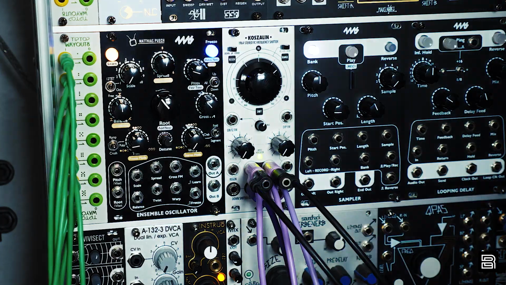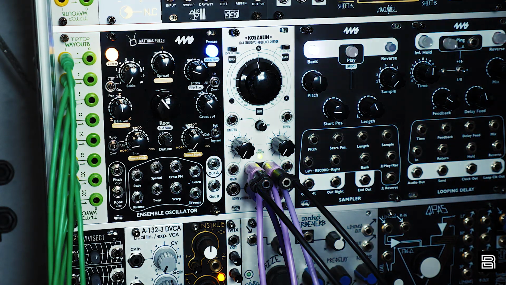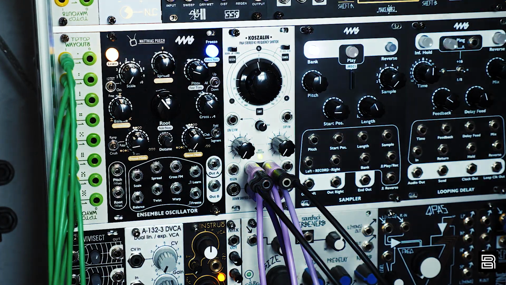Xaoc Koszalin. So, what is it? It's a stereo frequency shifter that allows you to do through zero FM with whatever you put into it on the frequency shifter. It's the first time that's been done. I've got a plates going through it. Very simple bass sound. You get the idea. Let's hear it shifted.